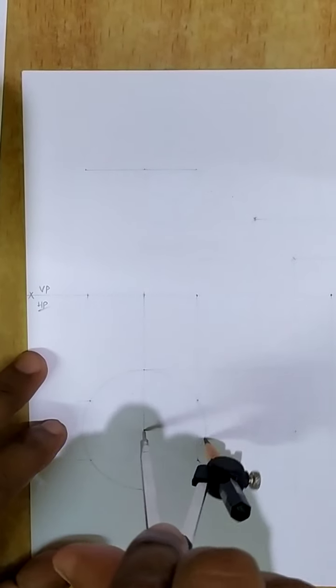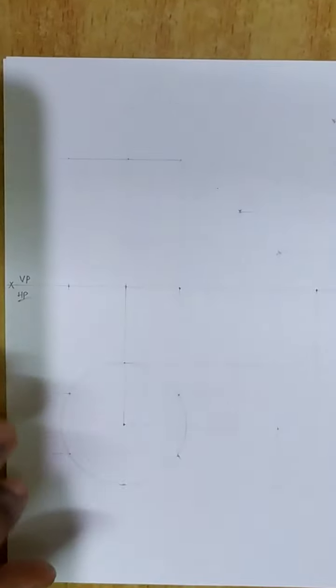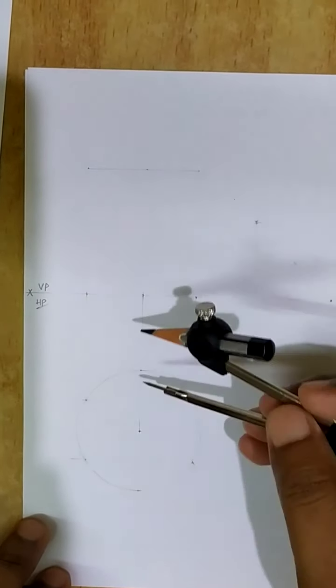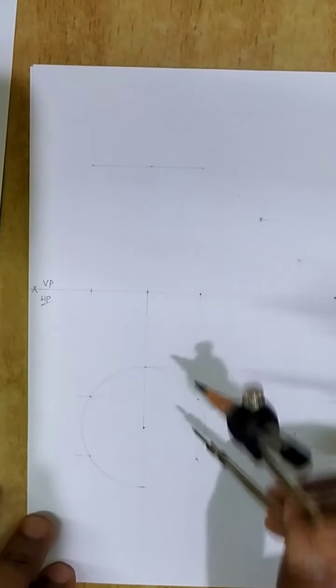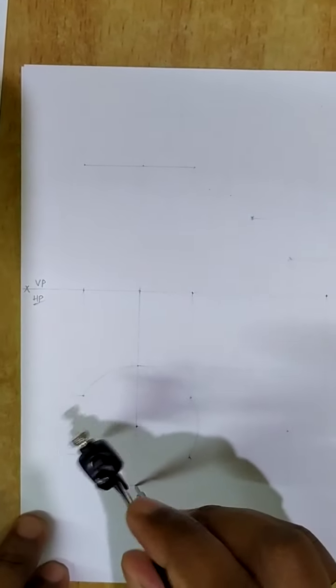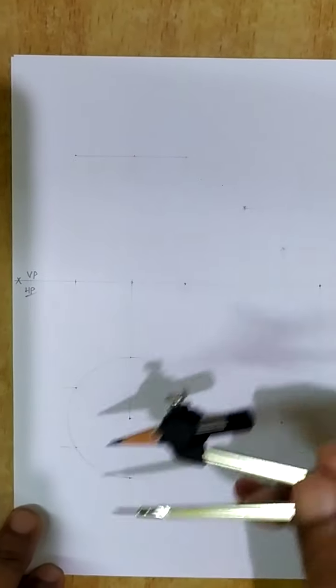So you need to draw a circle of radius 25 mm. After obtaining this circle, we already have a vertical line. With respect to that line, I need to cut the arcs on either side of that vertical line. So this acts as a diameter for us.